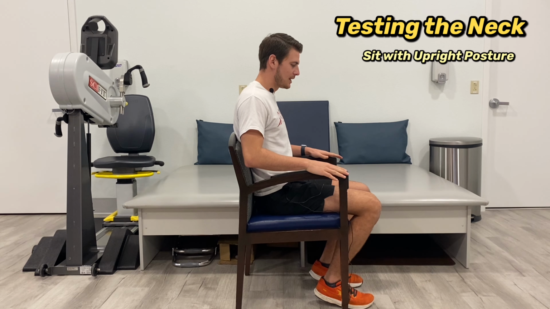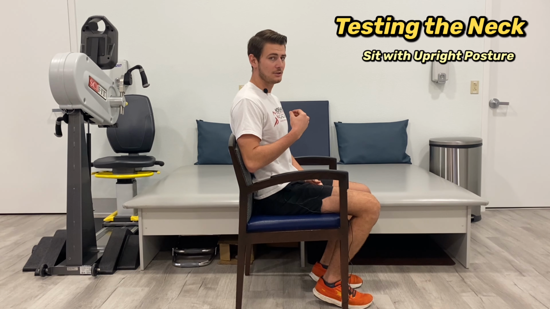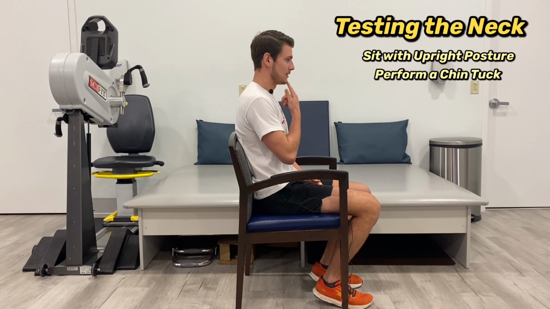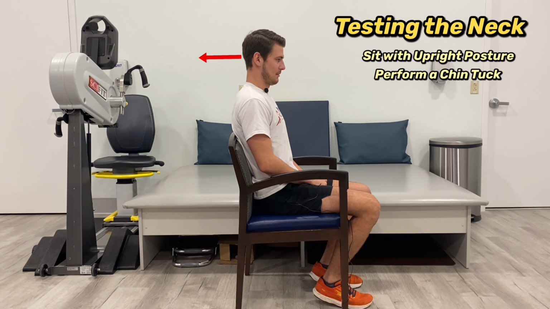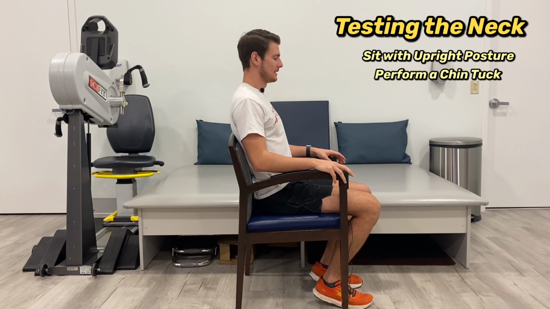Here's how you test if it's coming from the neck. Sit in a sturdy chair where the back of the chair comes up just below your shoulder blades. From there, you're doing what's called a chin tuck. So you take your chin and you're tucking it back. Your entire head moves back. It's not this and it's not this.